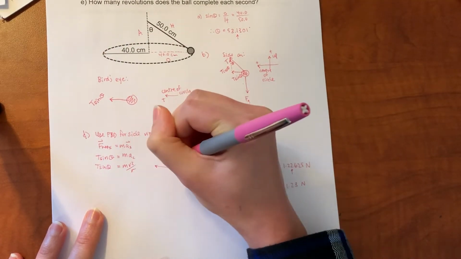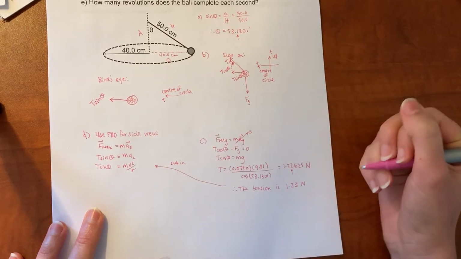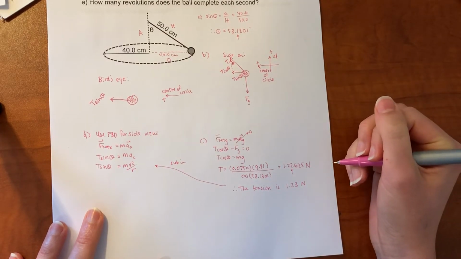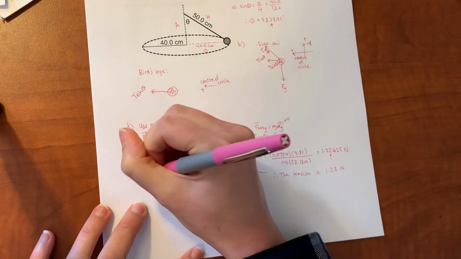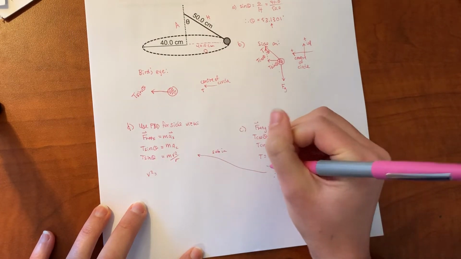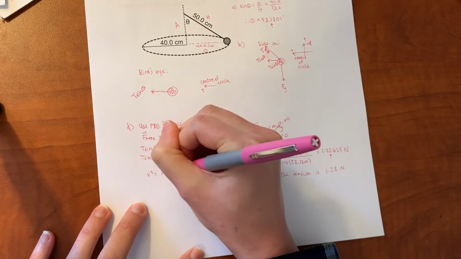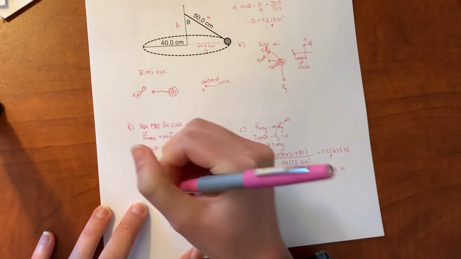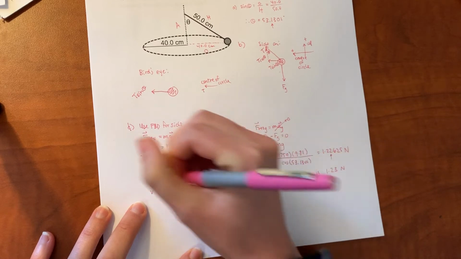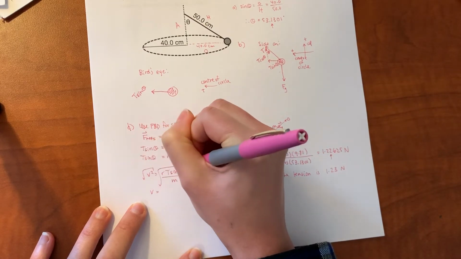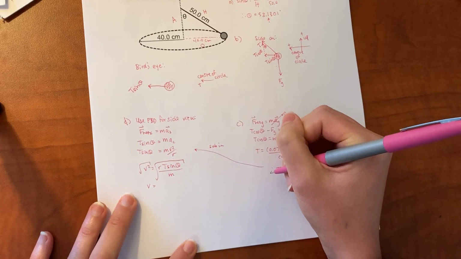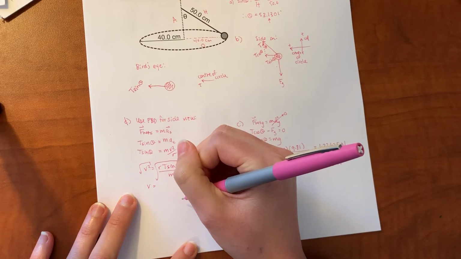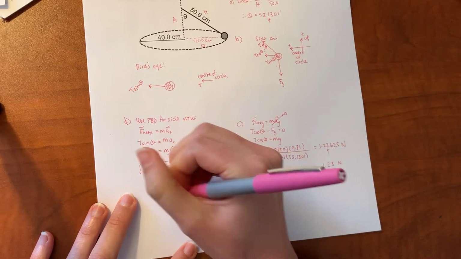Let's just sub in. We know the tension, now we just have to solve for V, the velocity. V squared is equal to RT sine theta over m. Plugging in some numbers, and I'm not forgetting to take the square root. That's something that's very easy to forget to do when you're dealing with uniform circular motion and these equations.